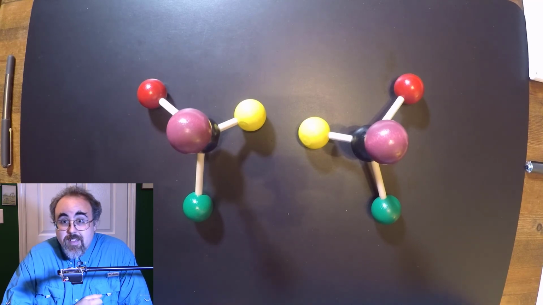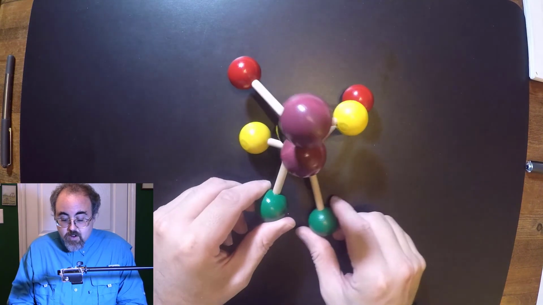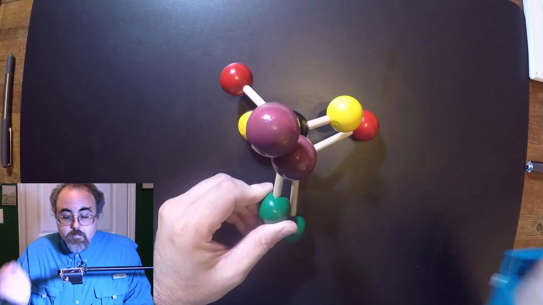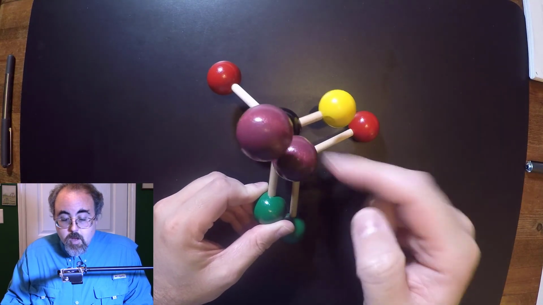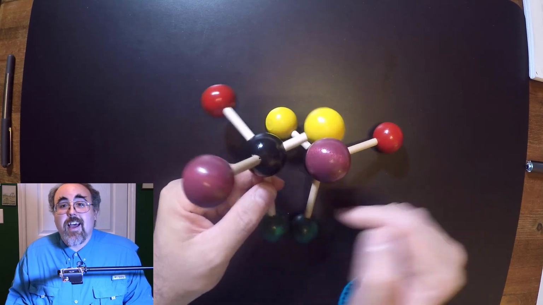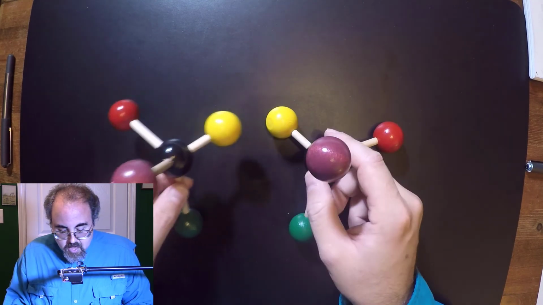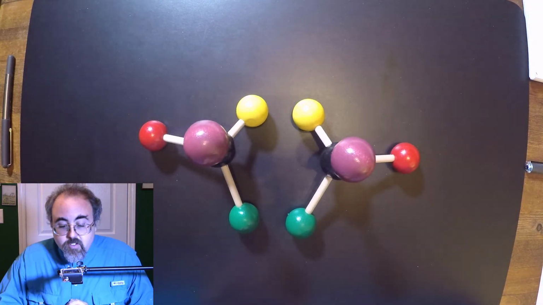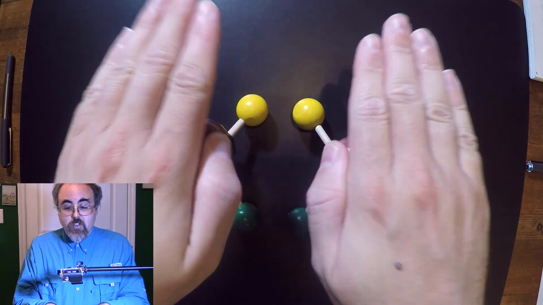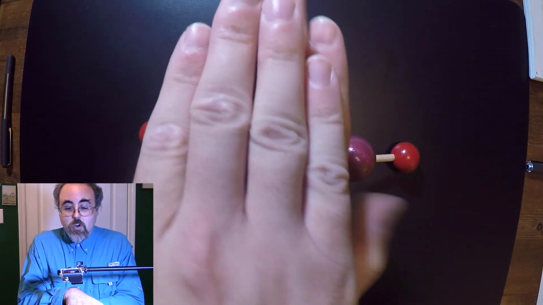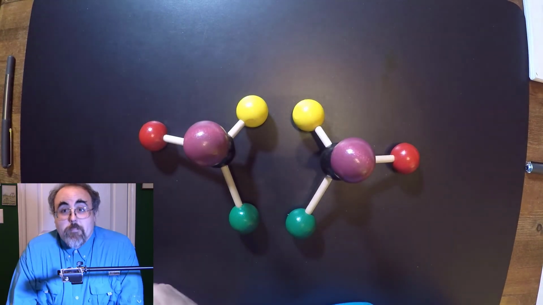Well, they look to be the same molecule, don't they? Exactly the same. See, if I overlap them, they overlap completely. Yep, purple on purple, green on green, yellow on red, and red on yellow. Wait, what? Yeah, they don't overlap perfectly because these are very much like mirror images. Just like my hands are mirror images. You know, I have a thumb, 4 fingers, but if I try and overlap them, they don't overlap.